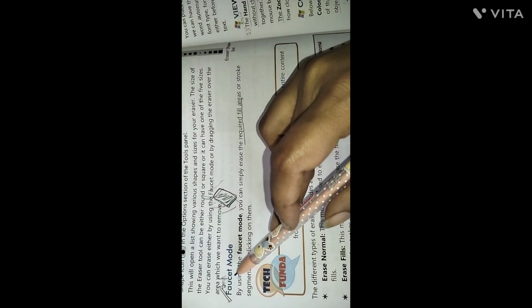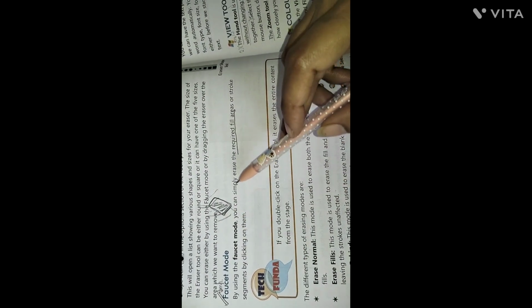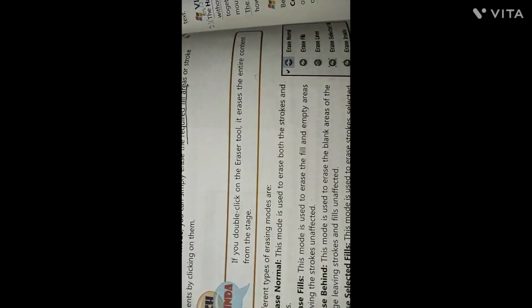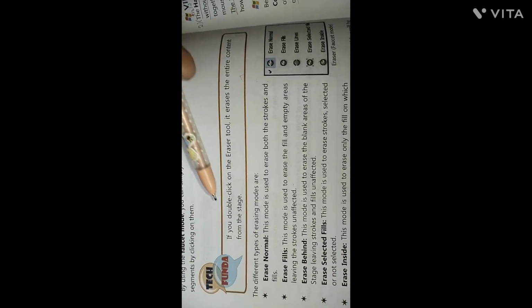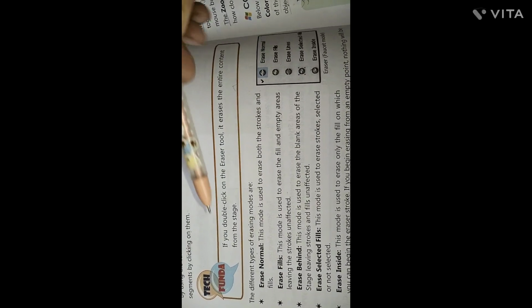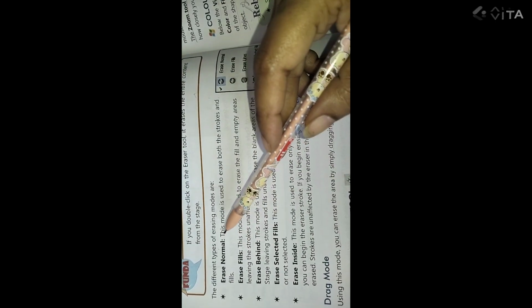You can erase either by using the faucet mode or by dragging the eraser over the area which you want to remove. Look here, the eraser shapes list, it is here in this way. Faucet mode. By using the faucet mode, you can simply erase the required fill area or stroke segments by clicking on them. Teach funda: if you double click on the erase tool, it erases the entire content from the stage.